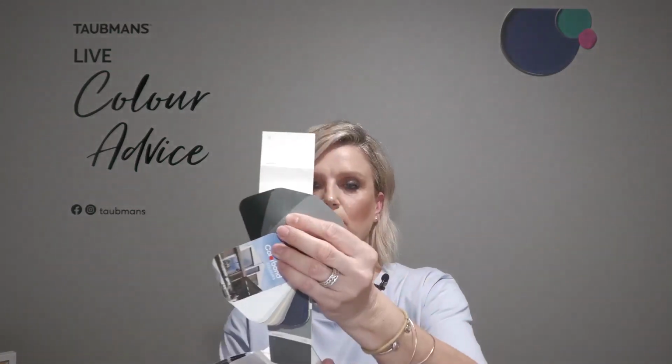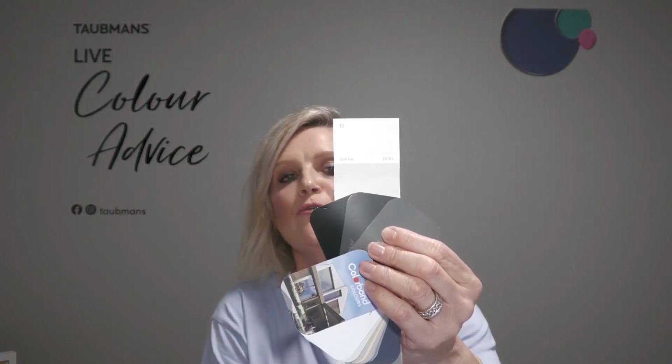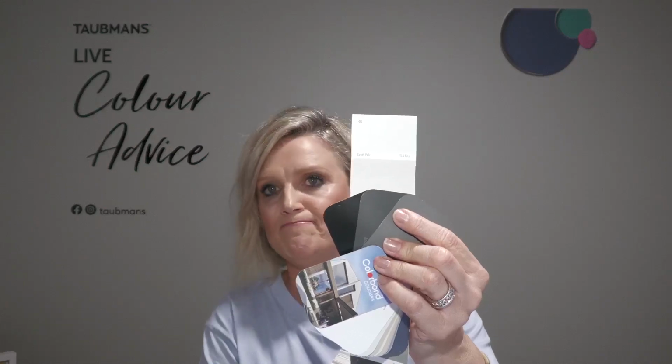Actually, no, we could even go a little bit darker. There's a colour you could go. So we could go Taubmans South Pole, or we could go grey matter. I'll hold those up. Okay, let's have a look. The top one is South Pole and the bottom one is grey matter, but either one of those is going to work extremely well for your eaves with either wallaby or woodland grey.